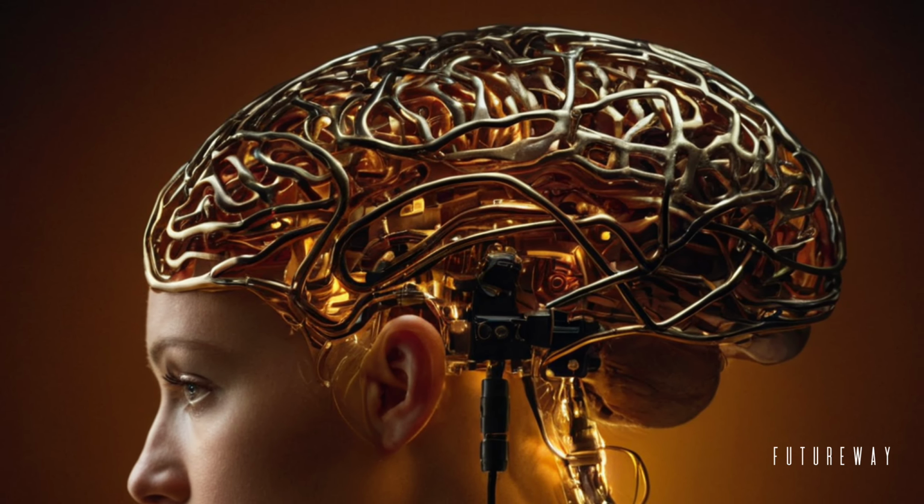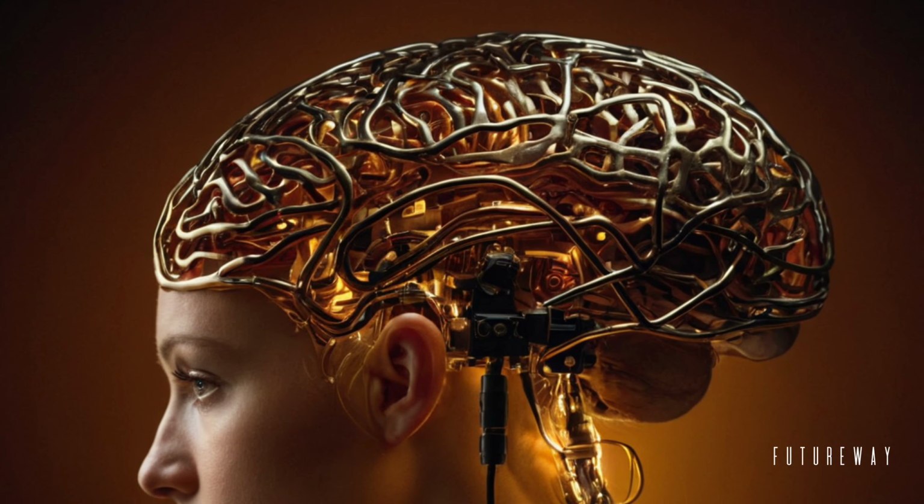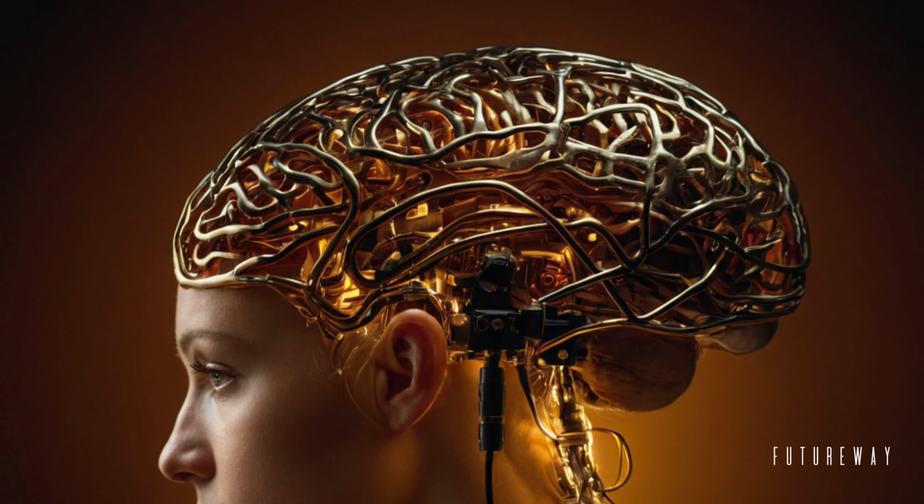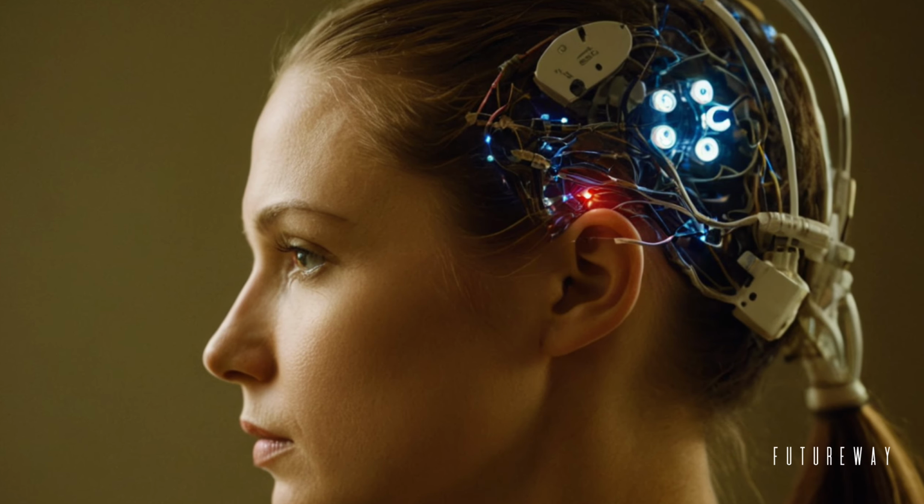In the next section, we will move from nations to corporations and individuals, exploring how quantum threats ripple into economies, personal identities, and everyday digital life.